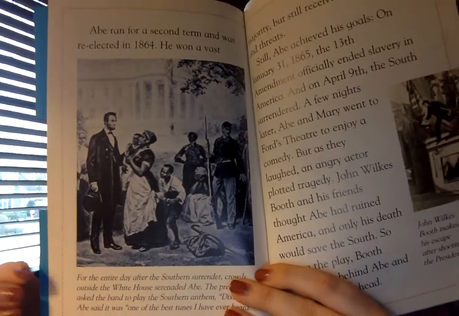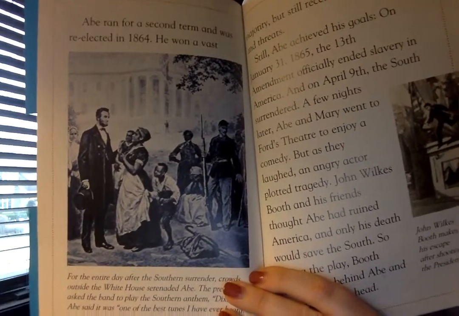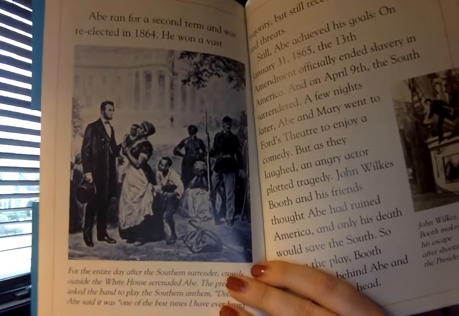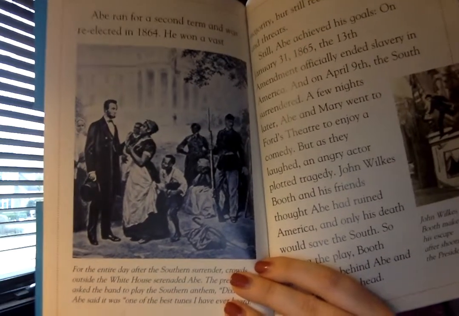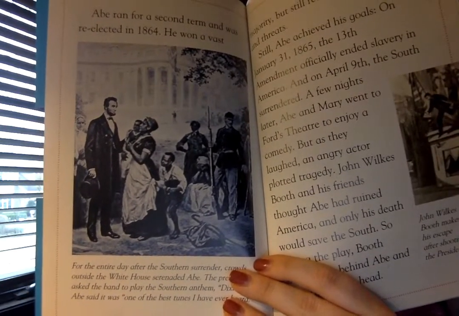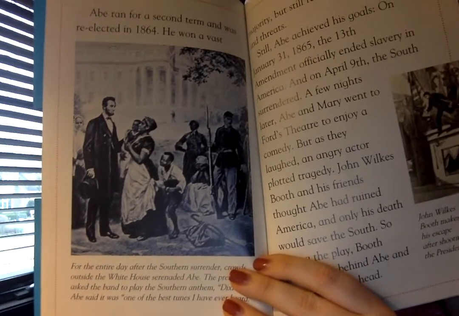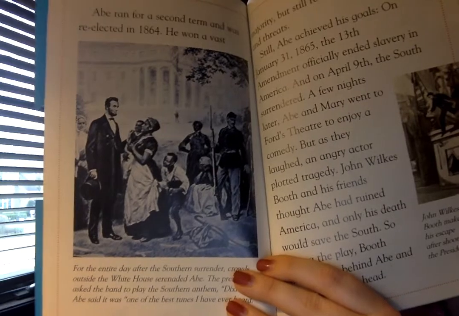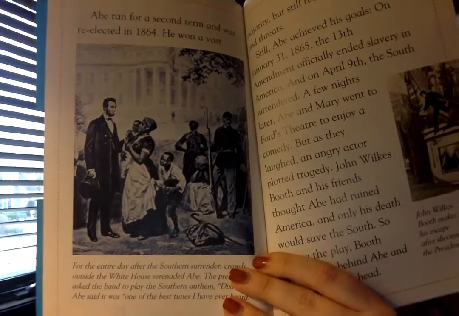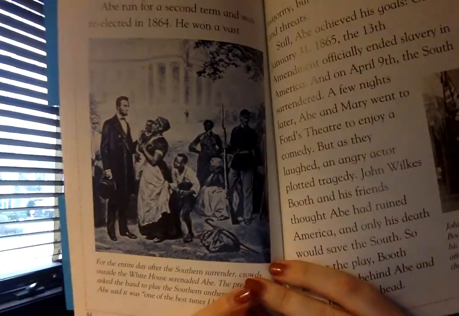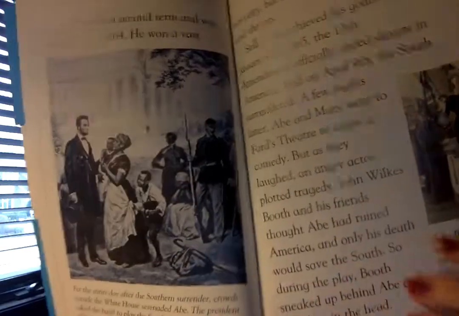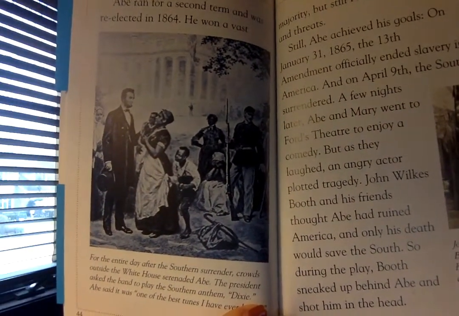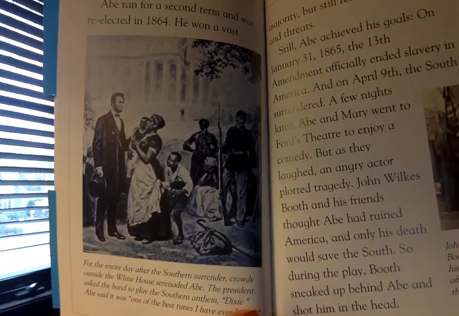Abe was wearing a long coat and a hat. Abe is standing in front of the White House. Abe is talking to people that he helped free from slavery. Abe is touching the child's shoulder. So remember, these are all details that are in the picture, but which detail helps you answer the question of how Abe used his power as president to end slavery?